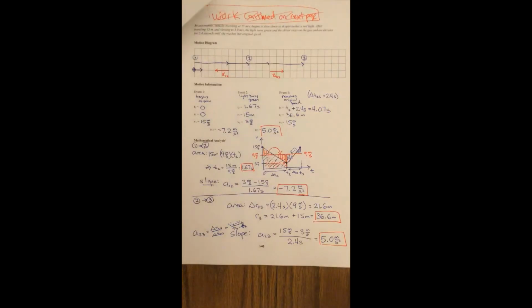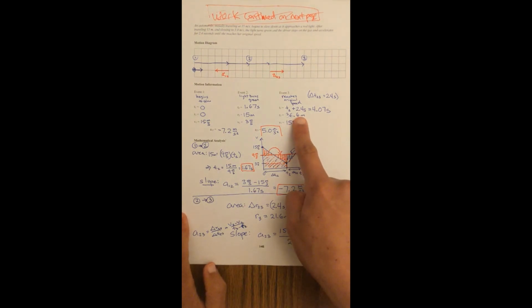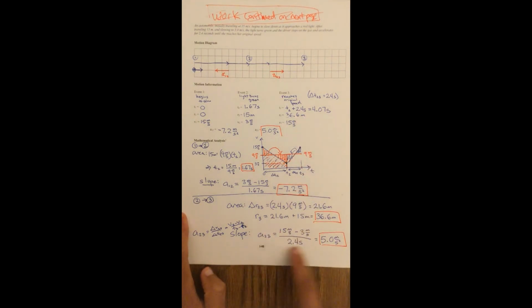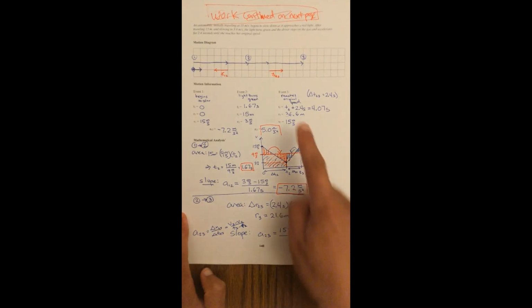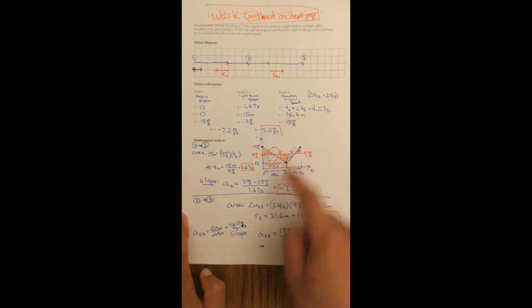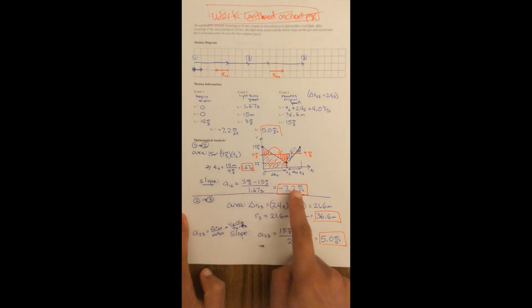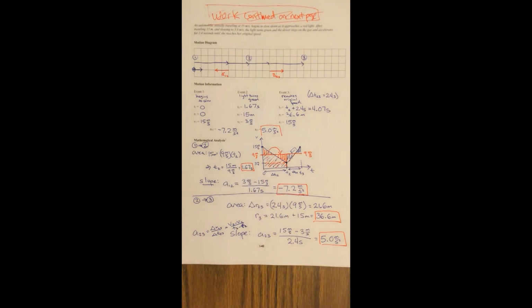So I go back here, and they told me that R3 is 36.6. Now notice that I could get the 36.6 right, but since I didn't use that for the acceleration, my acceleration might be wrong. But if you got the 36.6 right, you probably got the 1.67 and the negative 7.2 right. So you would have most everything correct if you got the 36.6. Okay, so that concludes problem 46.